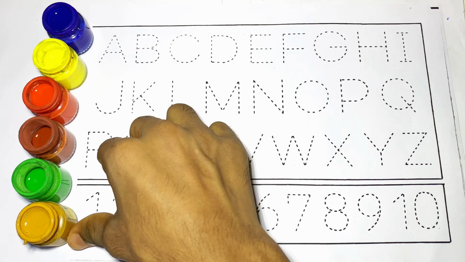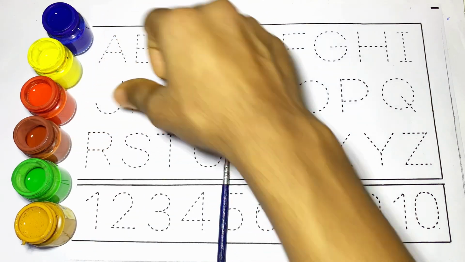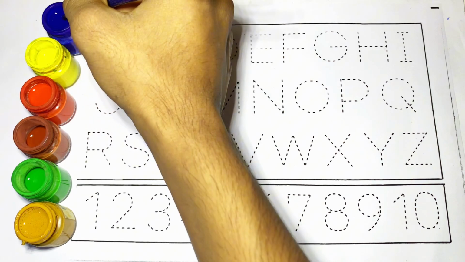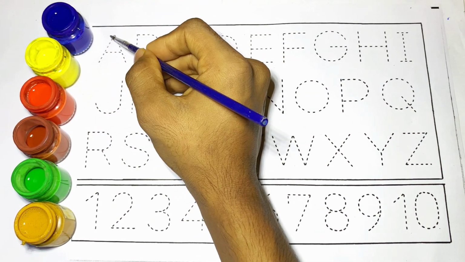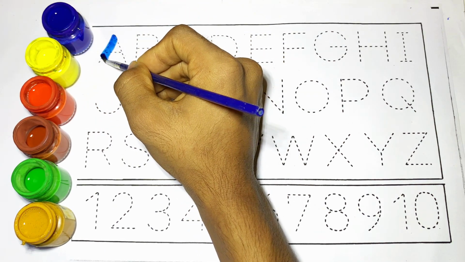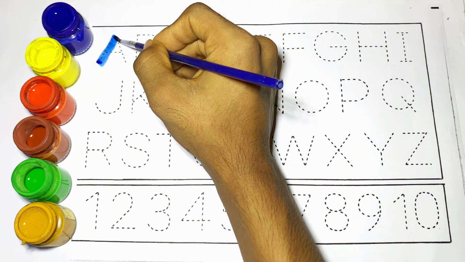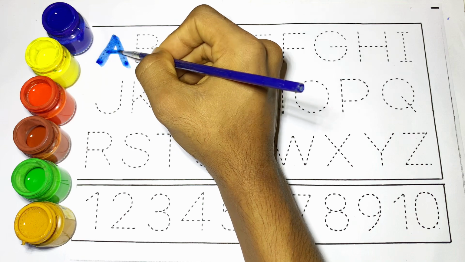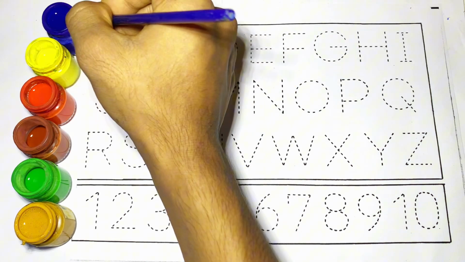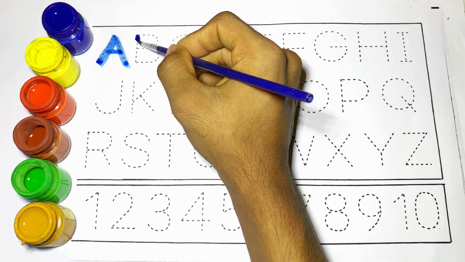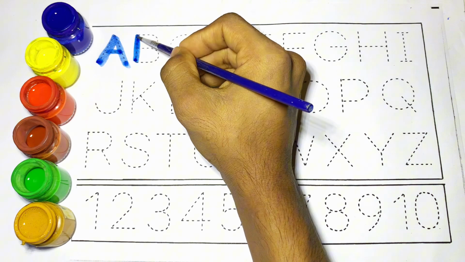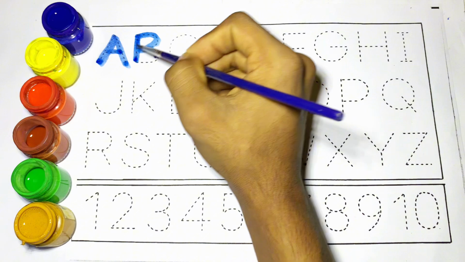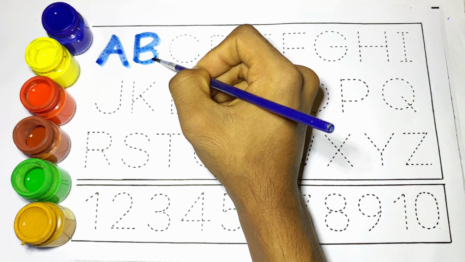Kids, first you draw A. A for apple, A for ant. And use blue color. Kids, again use blue color and draw B. B for ball, B for bat. The alphabets of B.